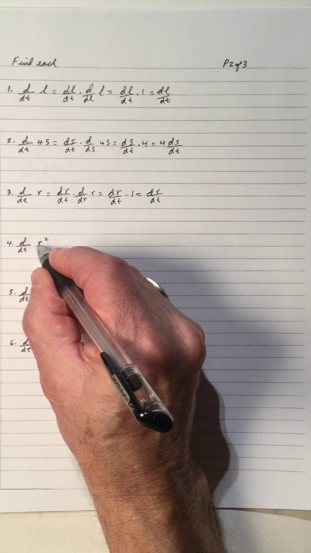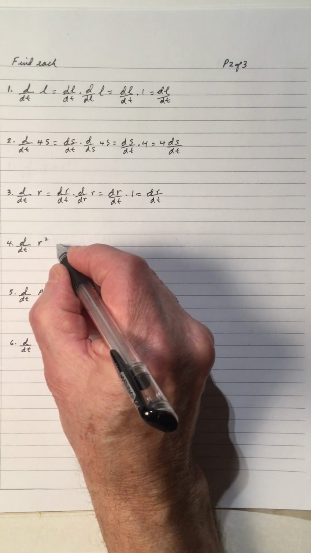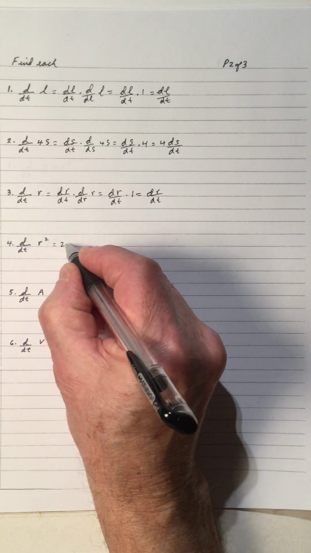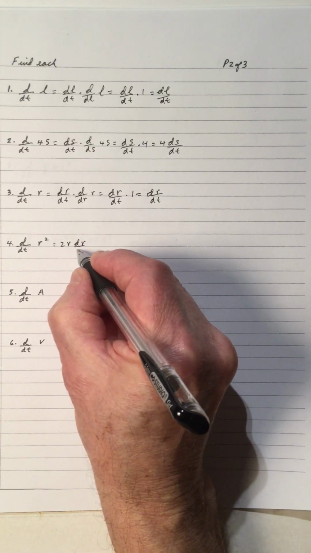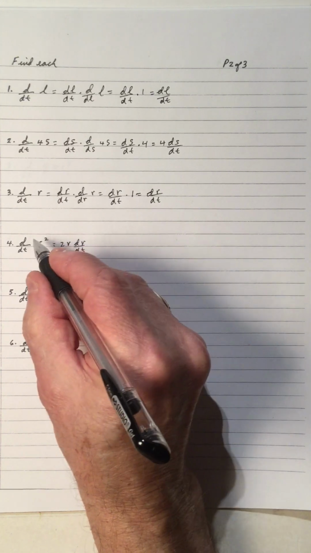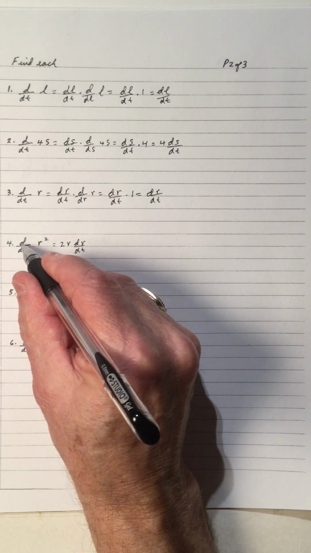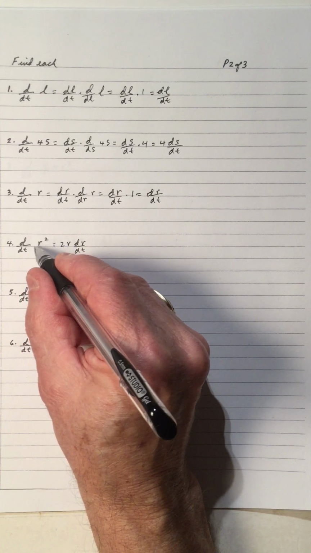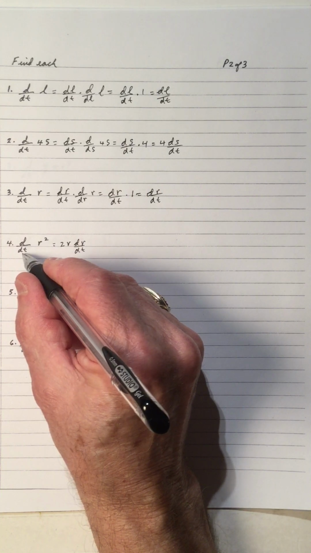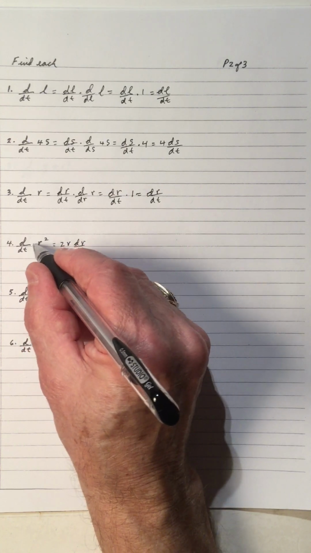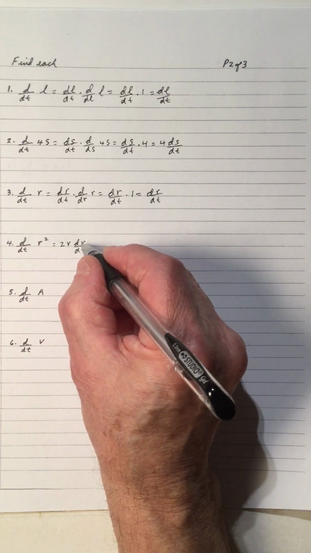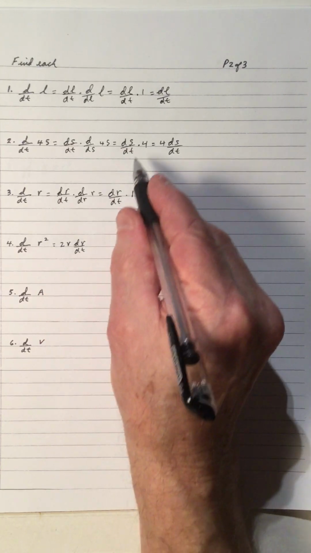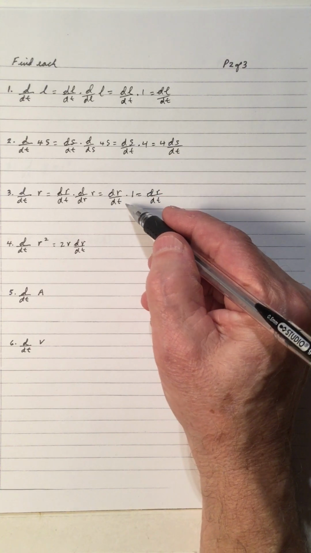The shortcut is the derivative of r squared with respect to r is 2r, and we multiply by dr/dt. Because we're doing it with respect to time t, we take the derivative of the function, which is 2r, and multiply by dr/dt, based on what we showed up here.